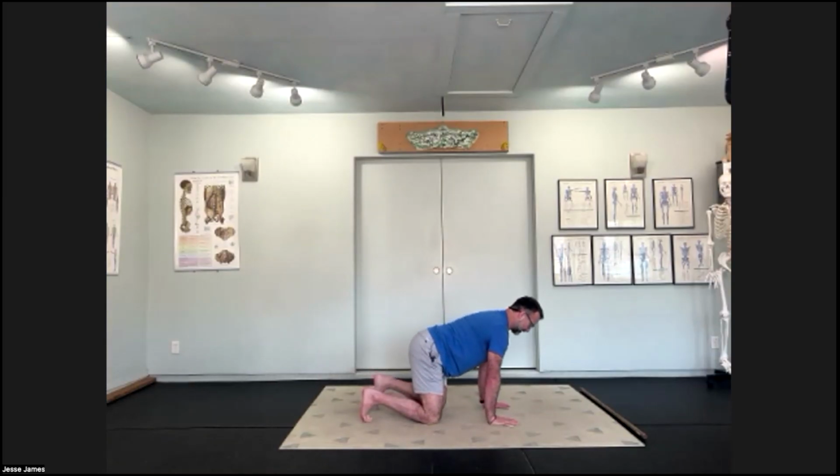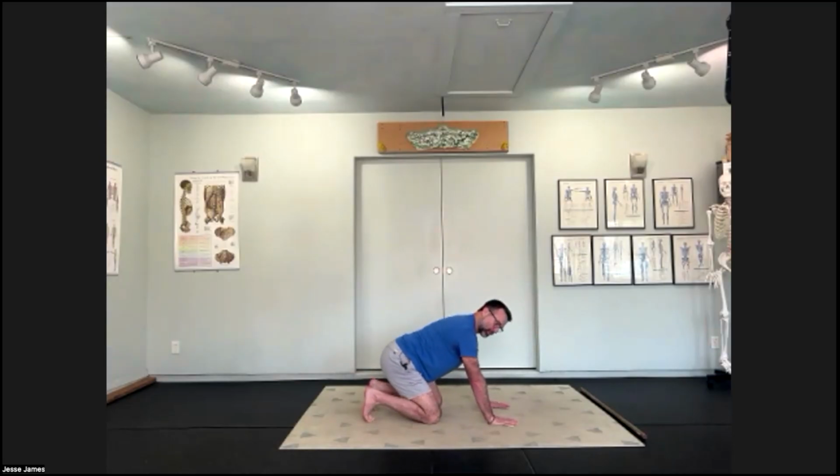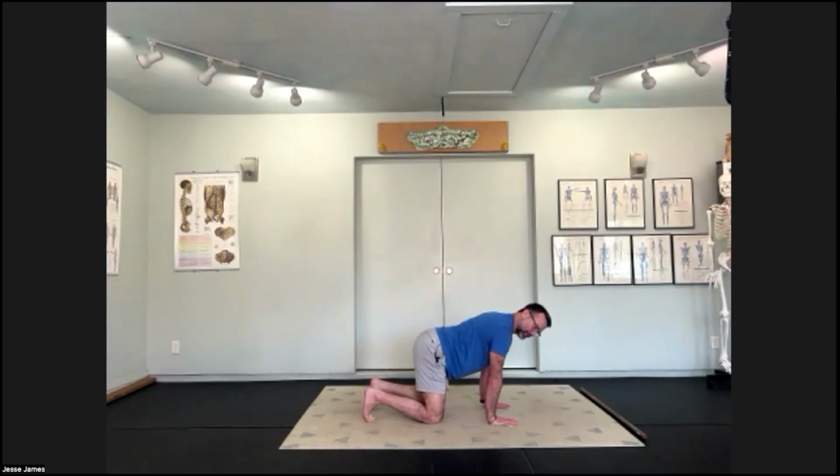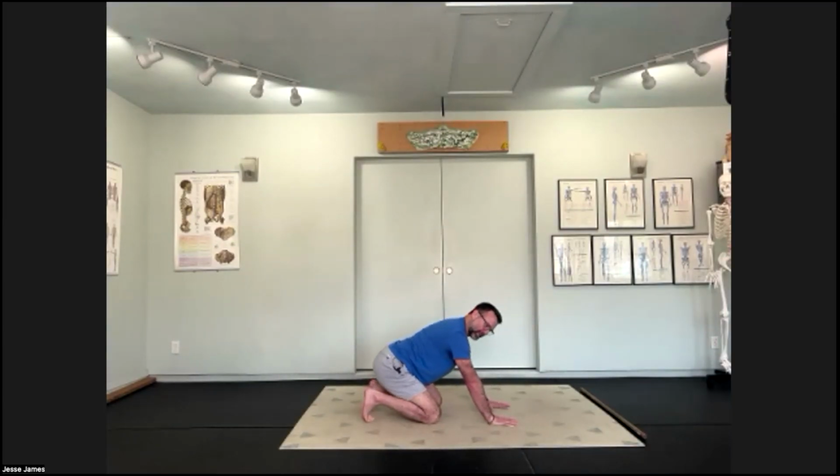As you're doing this, notice the difference of the right big toe compared to the left big toe. Is one side a little stiffer, a little tighter, a little achier? Do you have less mobility on one side?